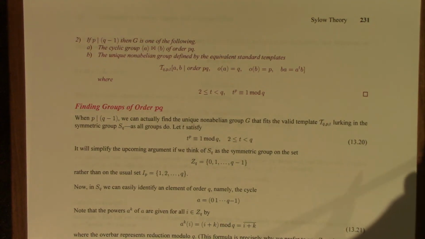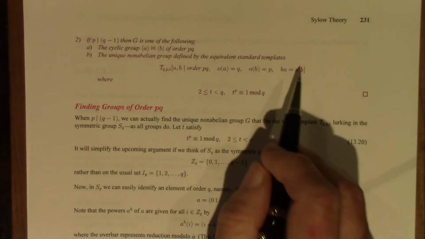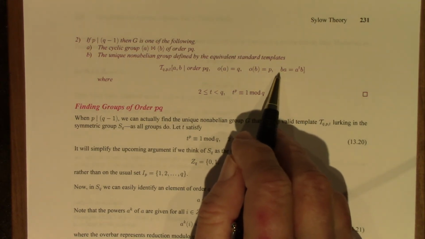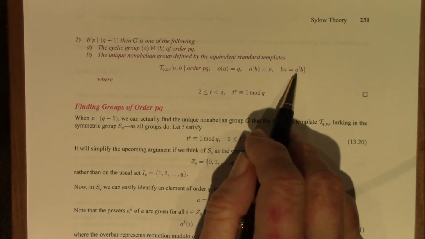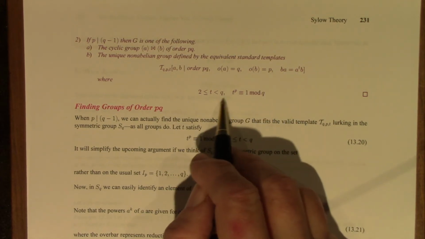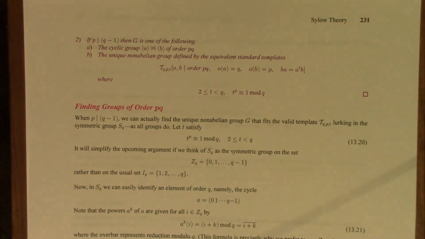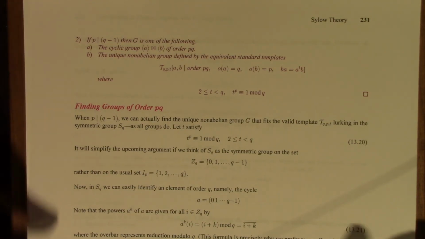So I guess you would probably want to pick the smallest T. But you never know. You might encounter a group where BA equals A to the TB for some particular T. You want to know, does that fit this pattern? So that is a complete description of the groups of order PQ.